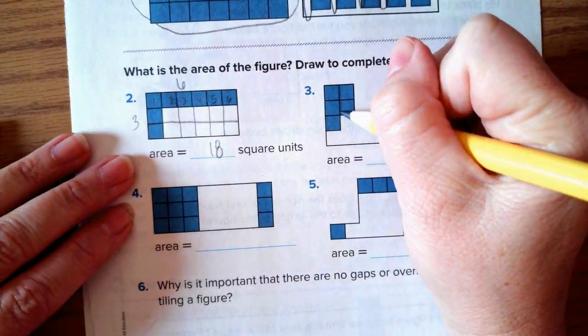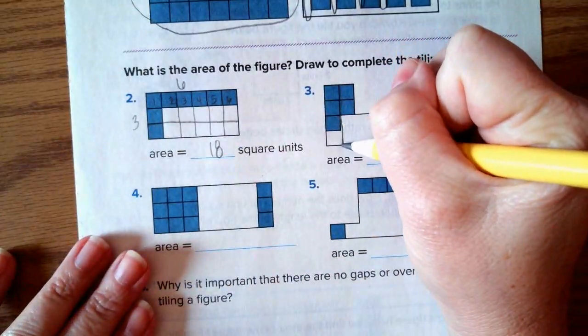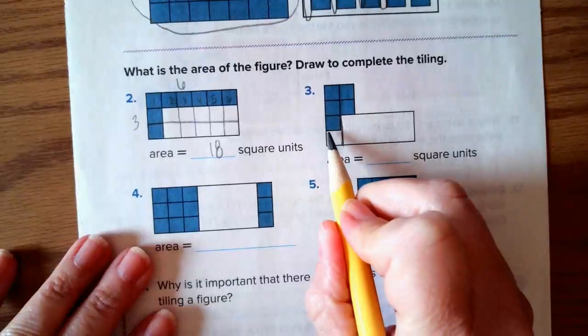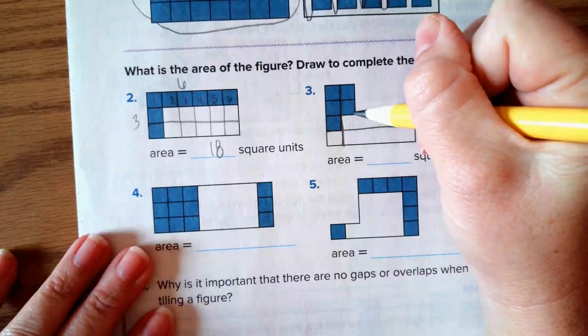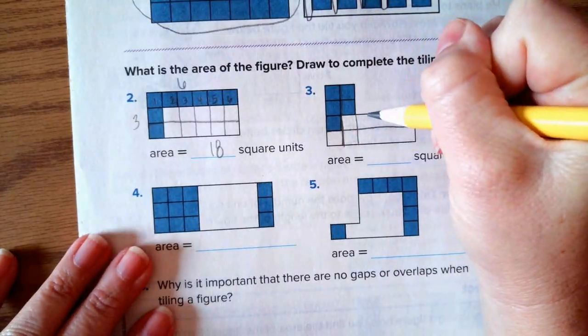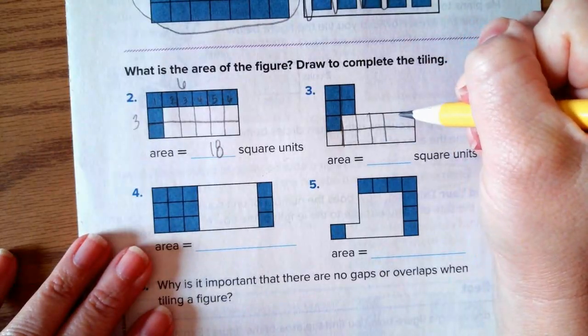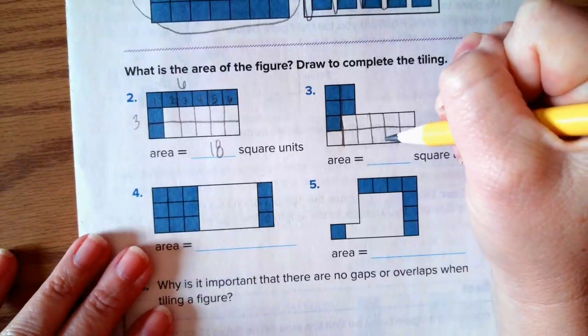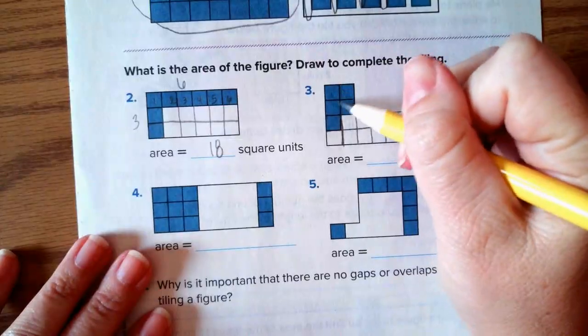Now if I extend this going down, like that, and I extend this one coming over, so I've got 1, 2, 3, 4.